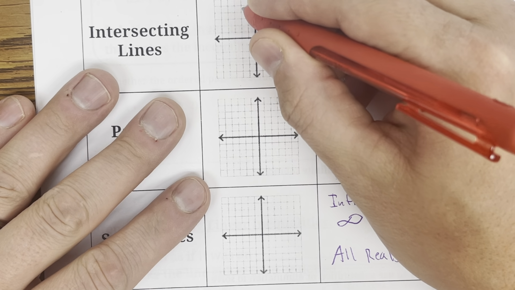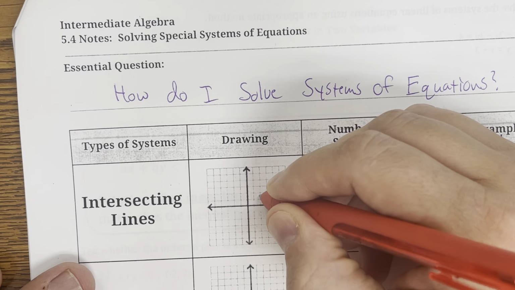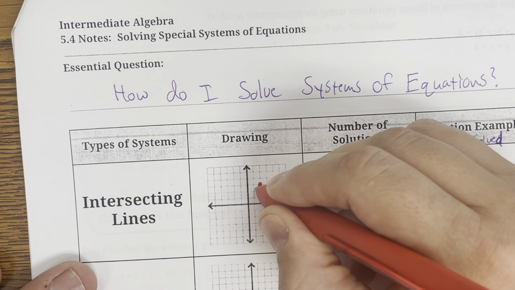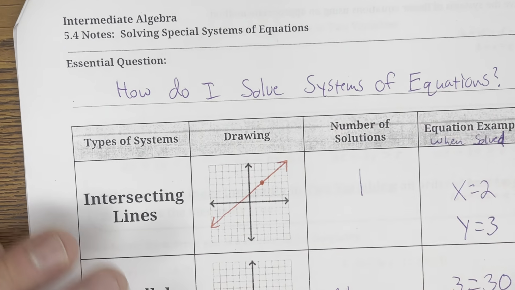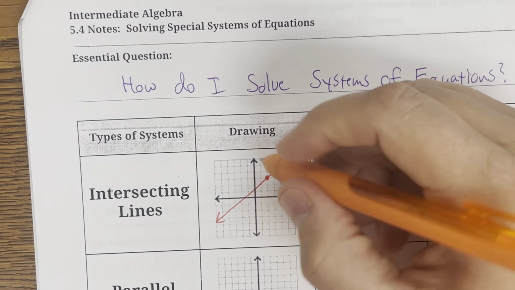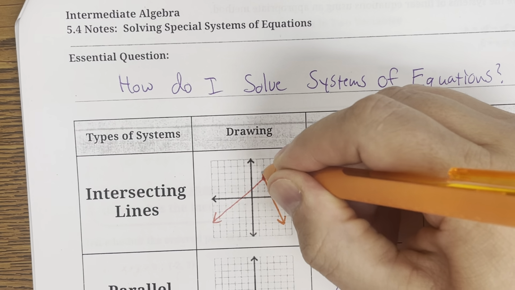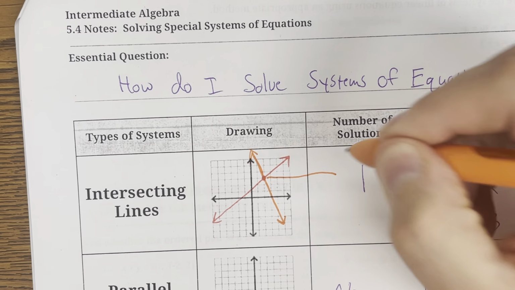They could intersect, okay? So I have these two intersecting at the point 2, 3. So I'm going to go over 2, up 1, 2, 3. So there's my intersection point. I could have a line coming through here in red. And then my other line would also go through that point. Something like that in orange. So this intersection is the one solution.